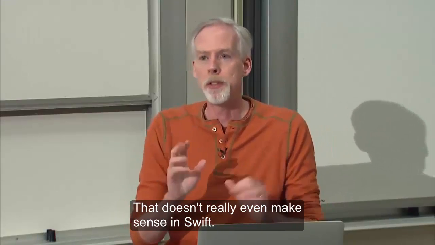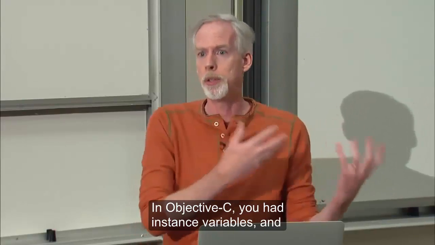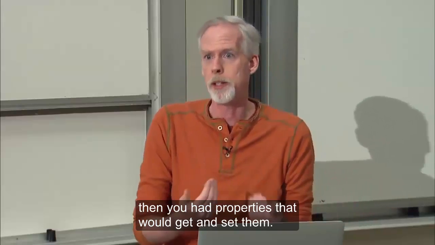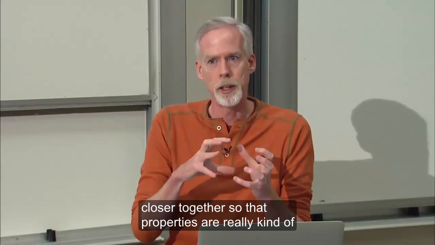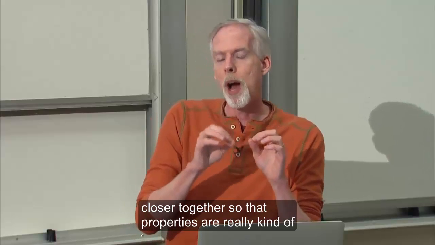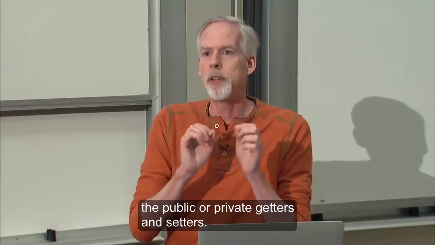That doesn't really even make sense in Swift. That's more of an Objective-C thing. In Objective-C, you had instance variables, and then you had properties that would get and set them. In Swift, it's merged those a little bit closer together, so that properties are really the public or private getters and setters.